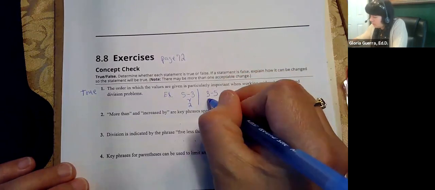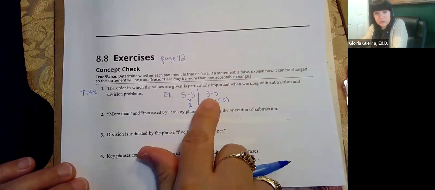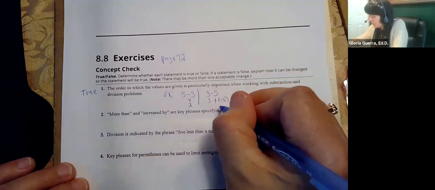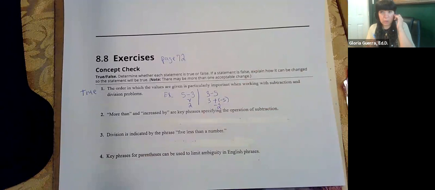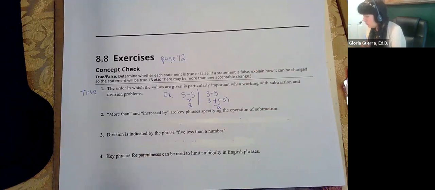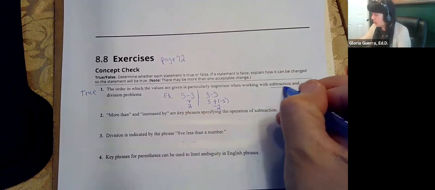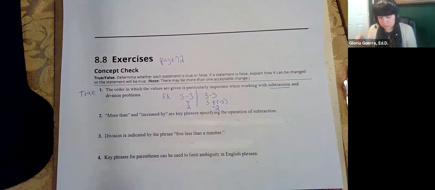Now this is 3 plus -5. See how it has the sign changer there, minus? And 3 plus -5 is -2. So the order in which the values are given is particularly important when working with subtraction and division problems. Yeah, so this is showing you for subtraction how you don't get the same thing. 2 is not the same as -2.